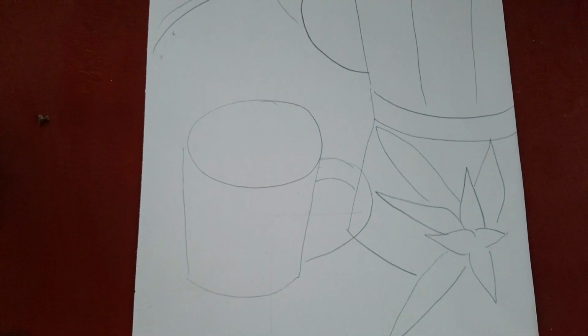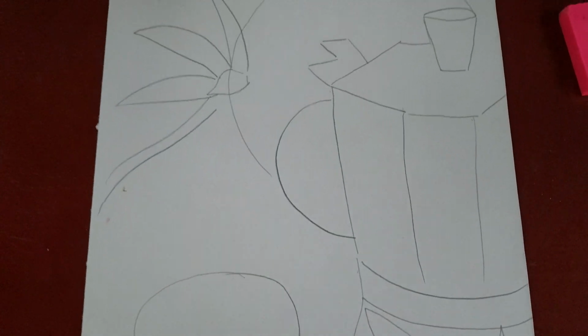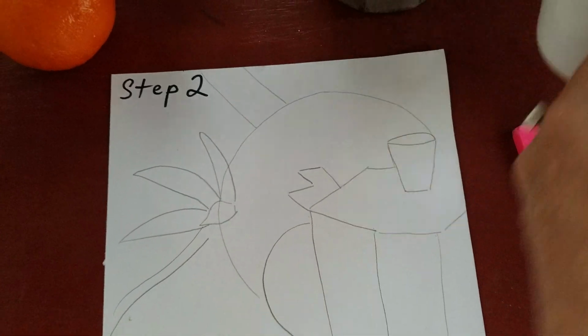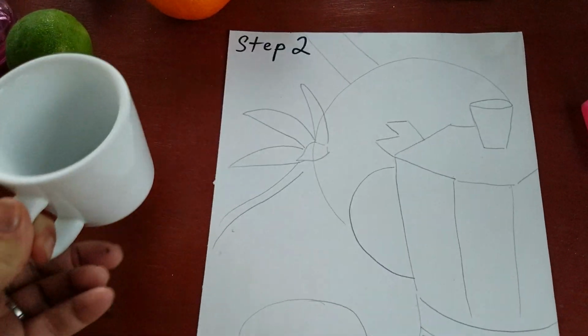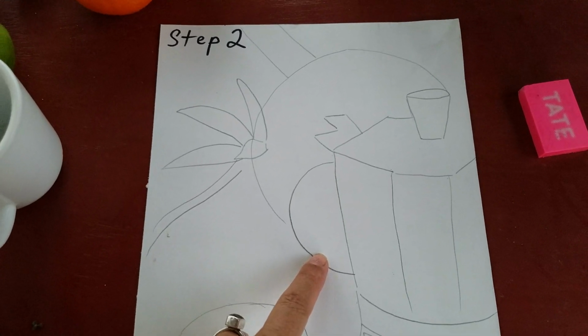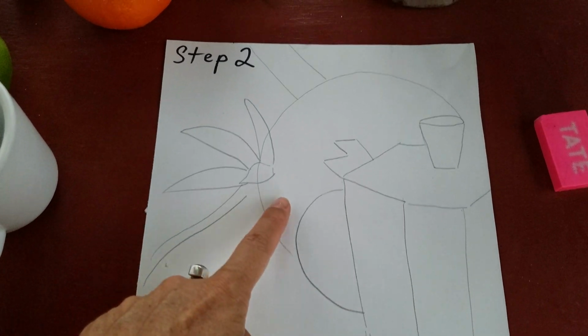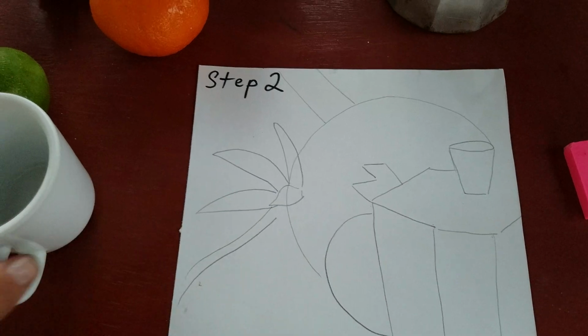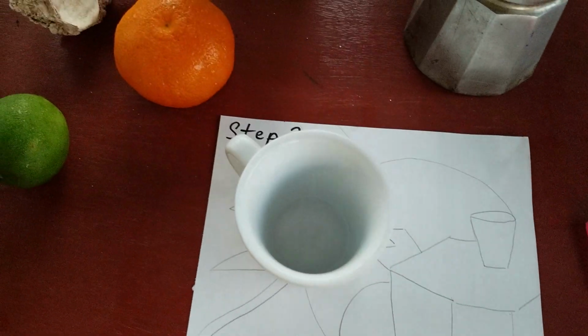Then I started to play around a little bit, and I drew the cup as if I was looking down into it. You can see that circle right there. You could even trace it if it's a round object. Here, I drew the cup bigger from the top with the handle.